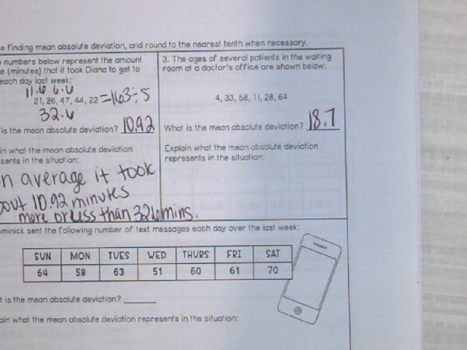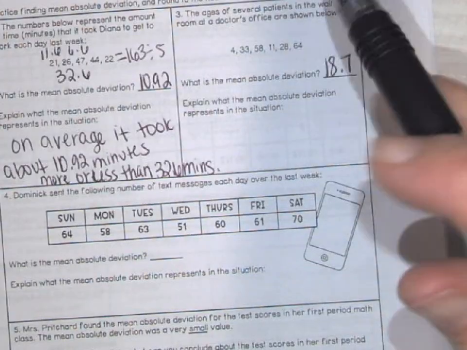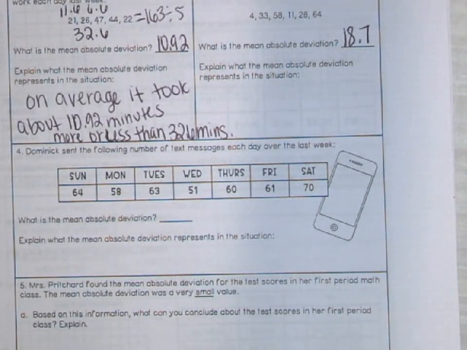Okay. All right, we're not going to do 4 or 5. I'm going to let you go ahead and get started on your practice for mean absolute deviation so that you have enough time to complete it.